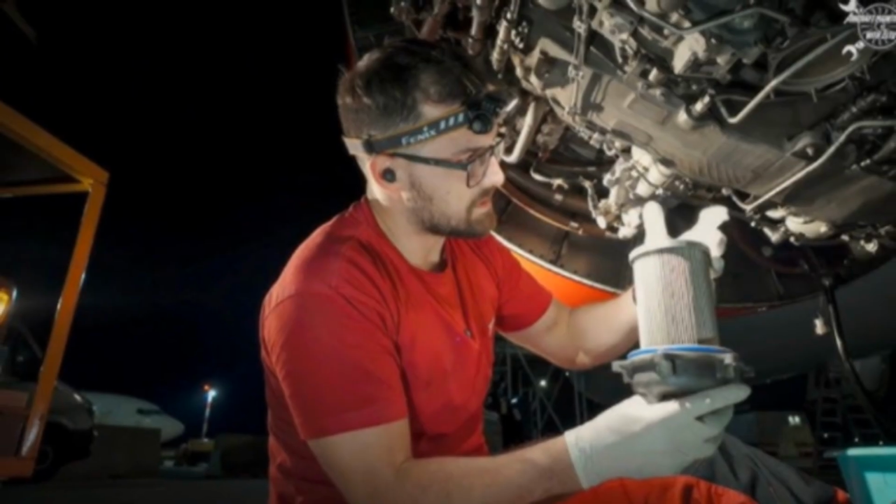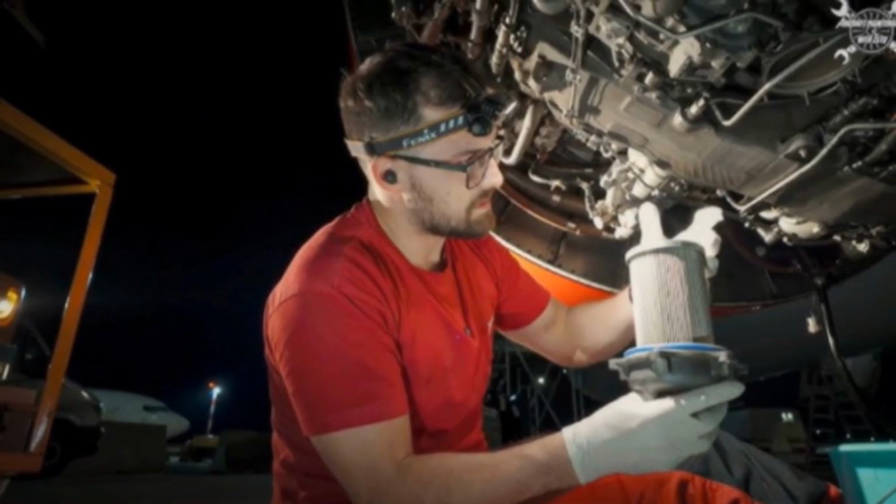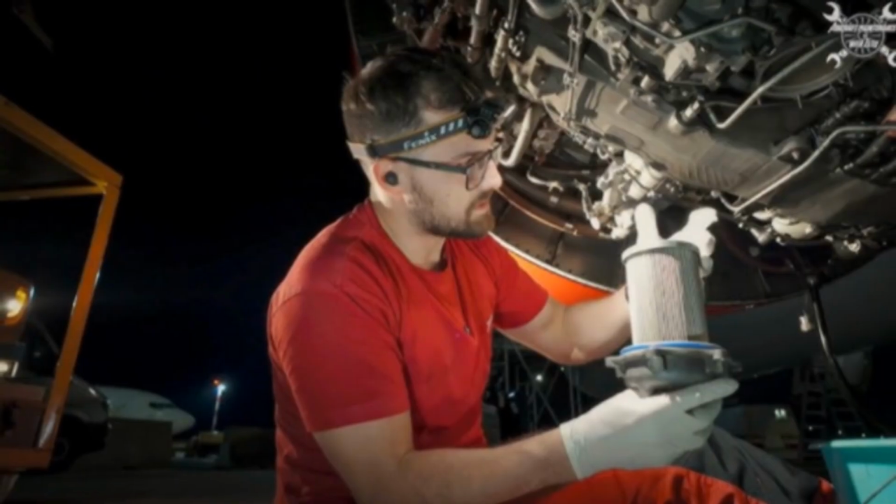Install the new fuel filter element as specified in the AMM. Replace O-rings and seals with new approved parts. Tighten the filter housing to the correct torque value using a calibrated torque wrench.